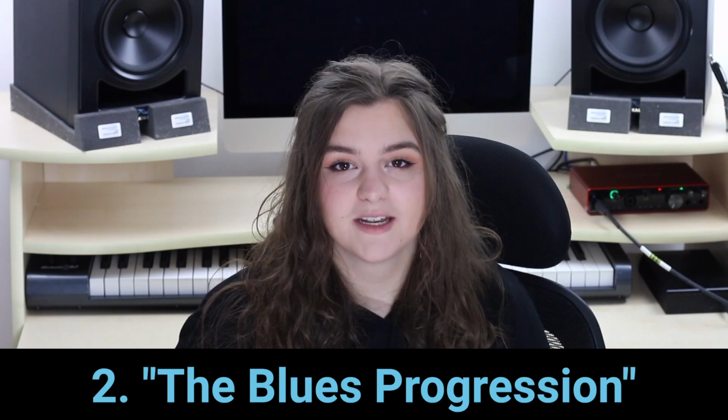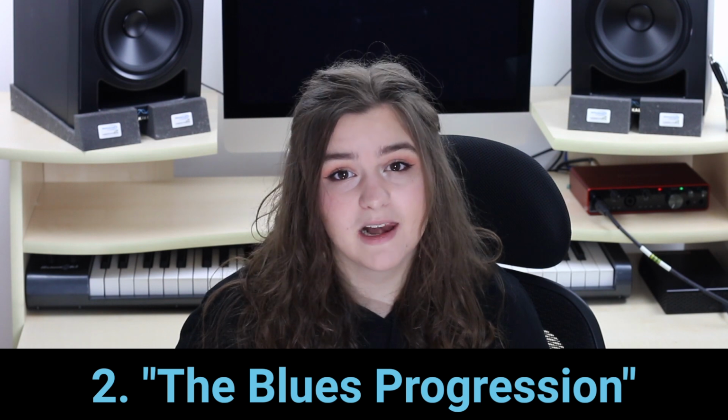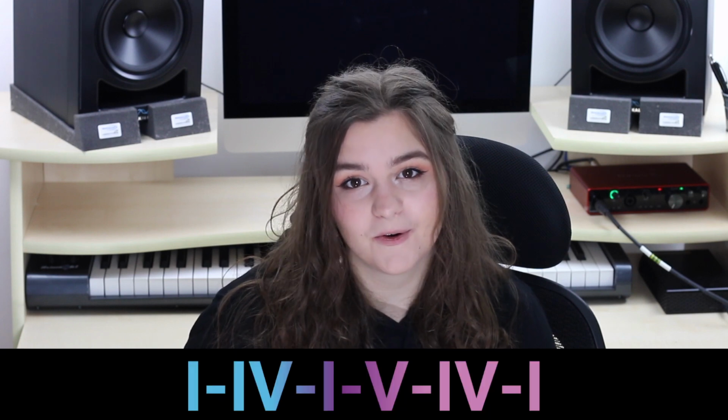The second progression is the blues progression. It's a bit longer, but really important. And that's because it makes up the 12-bar blues, which we all know is really significant in musical history. It's a 1-4-1-5-4-1 progression. So in G major, that would be G, C, G, D, C, G. And here's how it sounds.